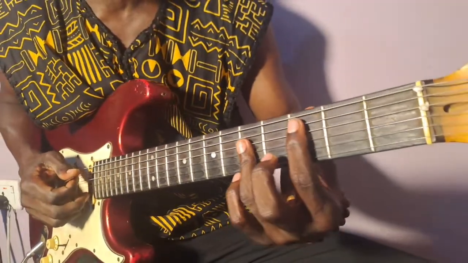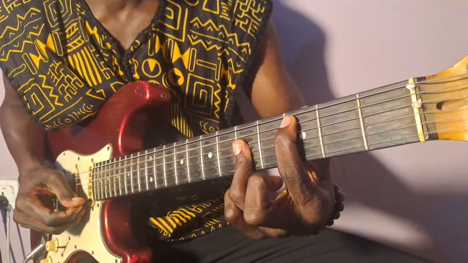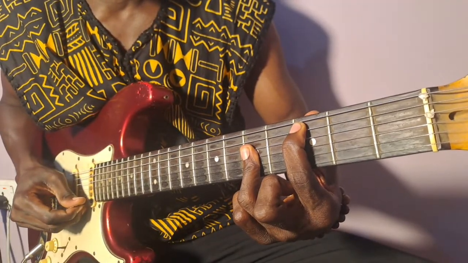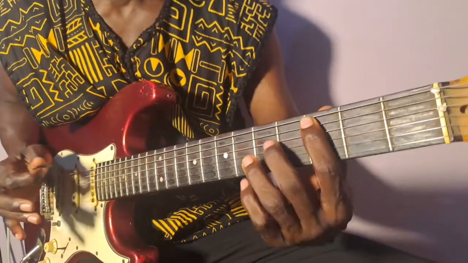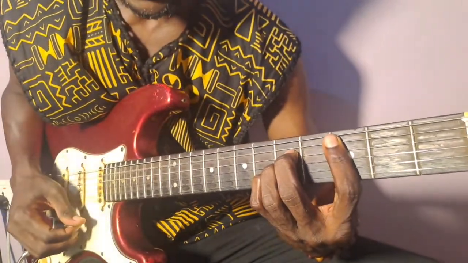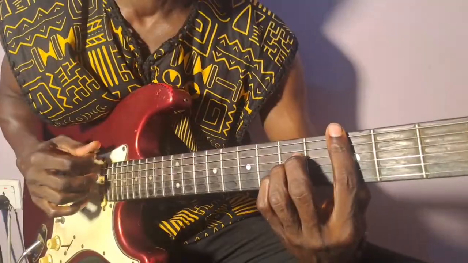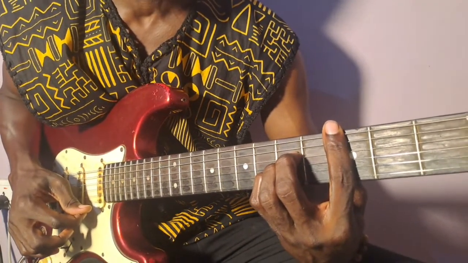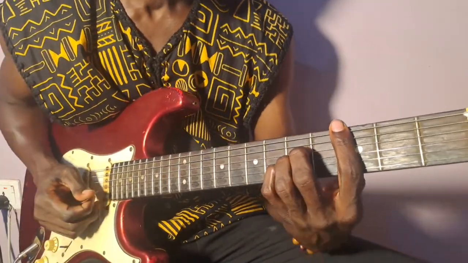So we have the C major chord here. That's the A shape of playing C. Again, this is the C chord. You can choose to play this C chord in the A shape.